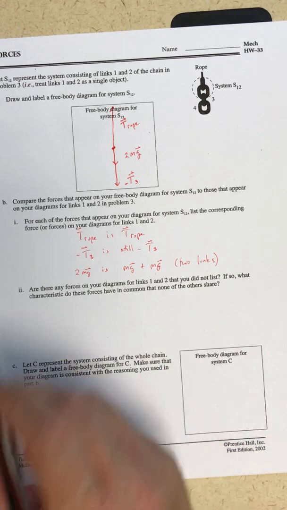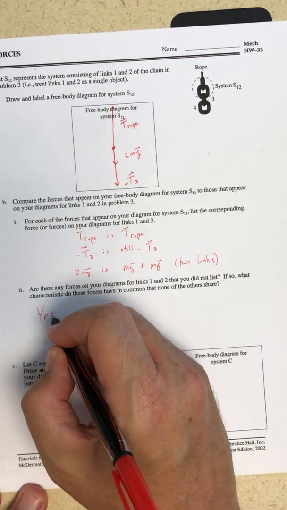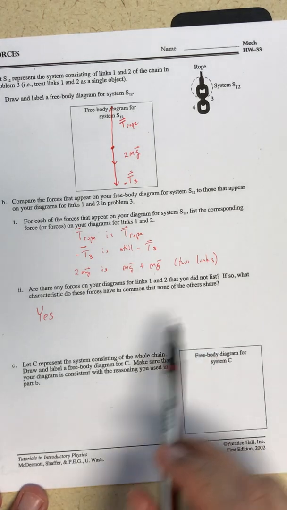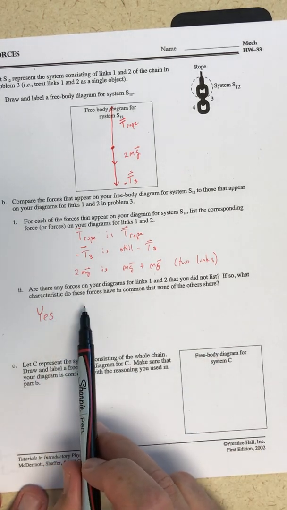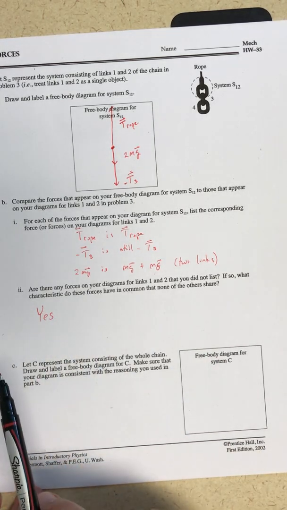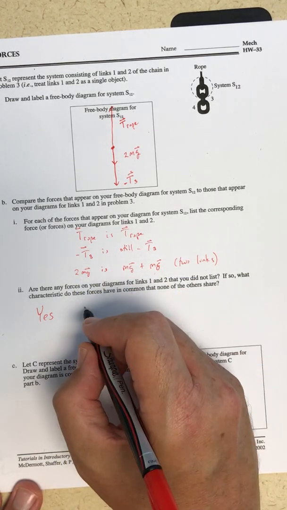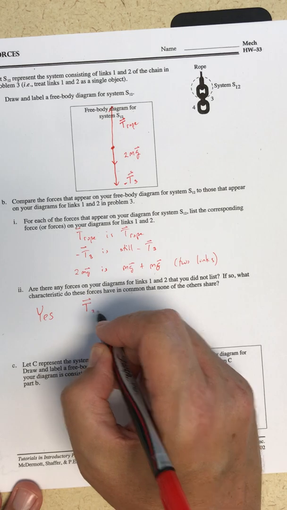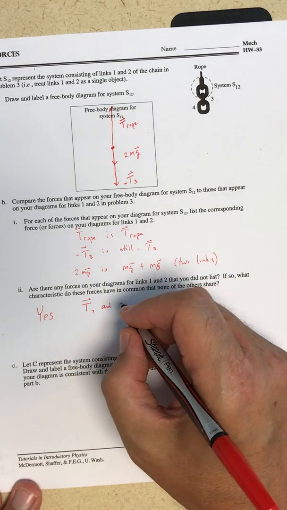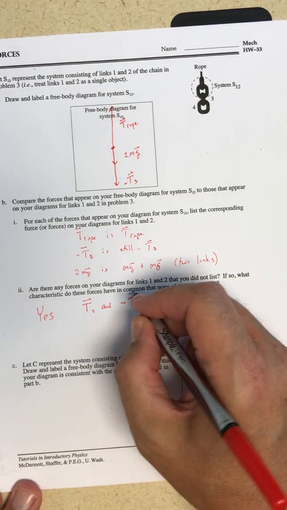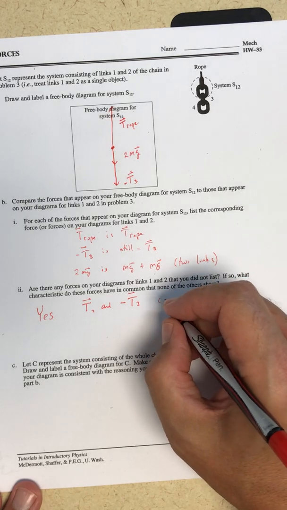There sure are. If so, what characteristic do these forces have in common that none of the others share? So we have a T2 and a minus T2 cancel out.